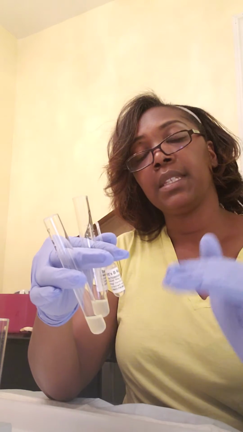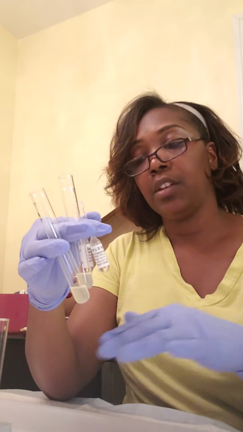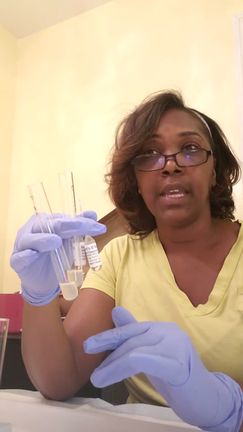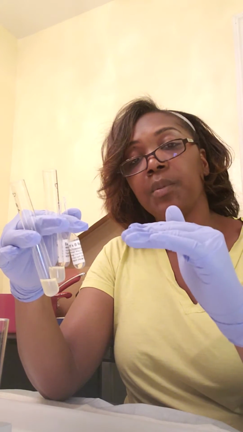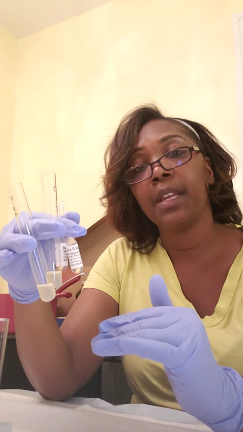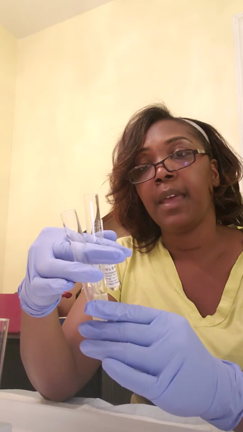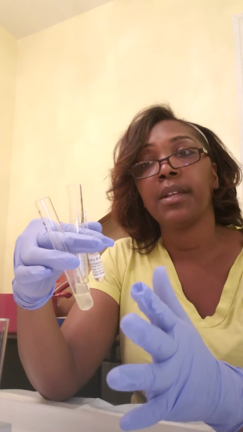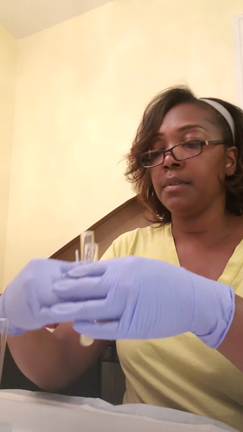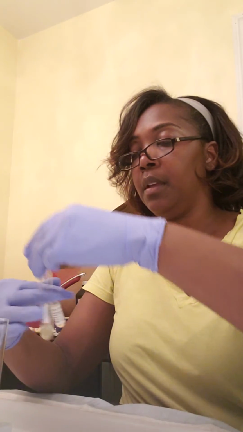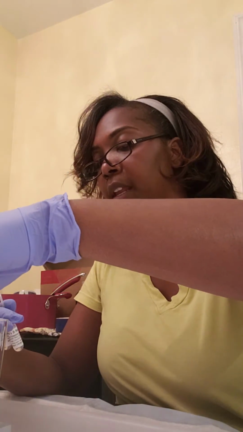Let it sit for 30 minutes and see if it settles, if it separates and turns red like the methyl red test. The red should be at the top, it should be turbid at the bottom, and that would be the Voges and Proskauer test. Okay, so we will set those there. Get those tubes ready.